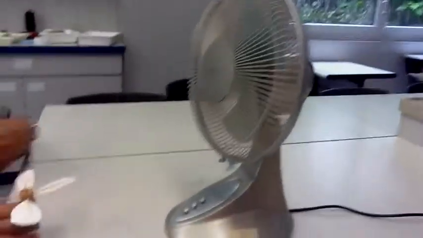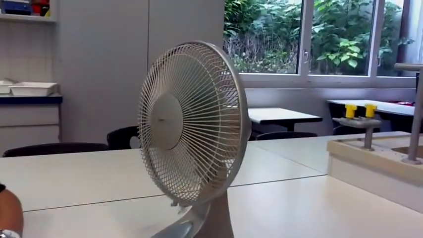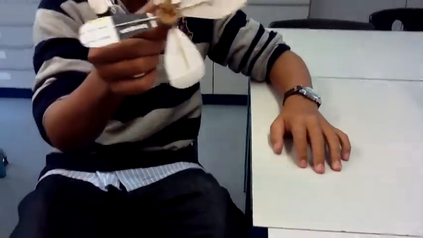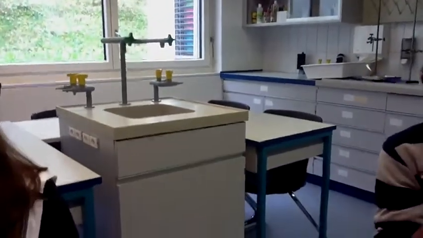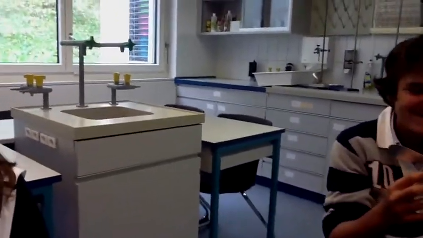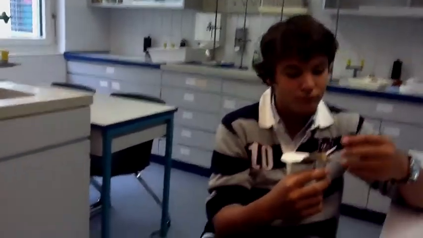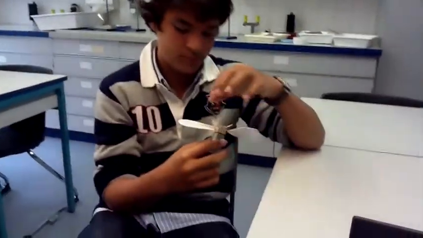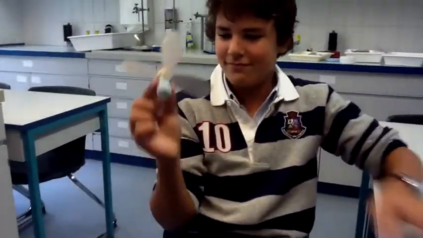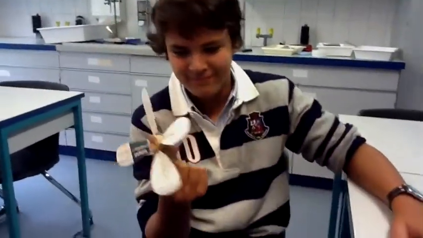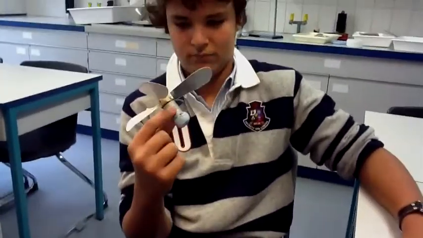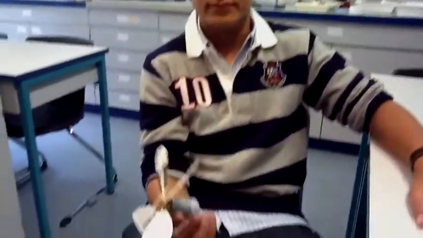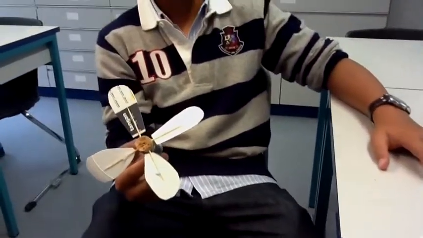We had a fan and a wind turbine. Our standardized variables would be the cork and the toothpicks. These were the ones that we kept the same. We tried to keep the same amount of cork and the same amount of blue tack. We tried to keep the same shape, although it is quite hard, and you can see that we haven't exactly.